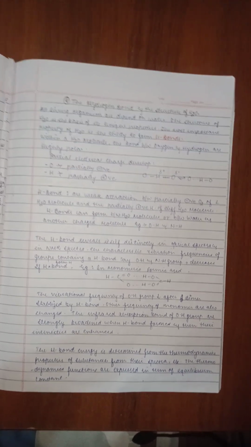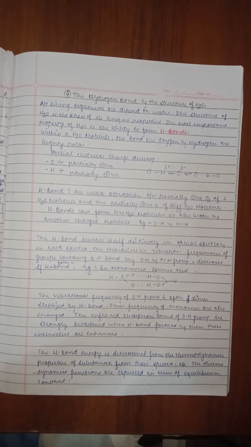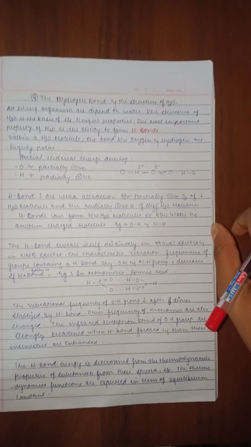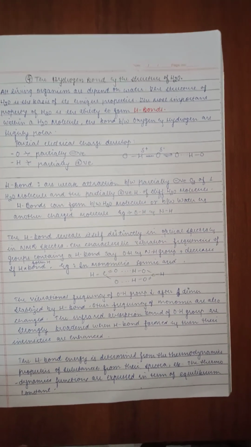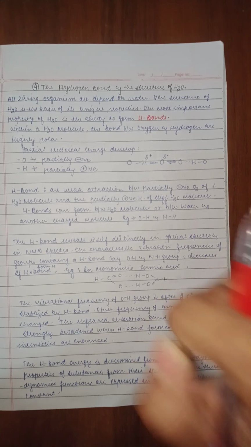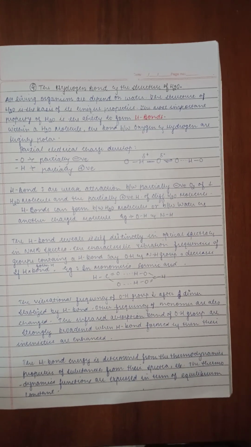Here is my topic, the hydrogen bond and the structure of water. Let's start with the water chemistry. All living organisms depend on water. The structure of water is the basis of its unique properties. The most important property of water is the ability to form a hydrogen bond.